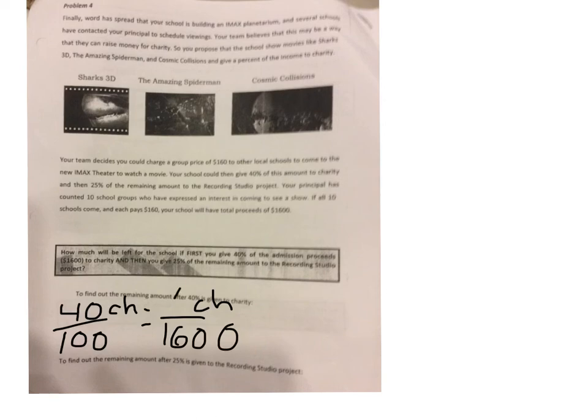So first what we are going to do is find out the remaining amount after 40% is given to charity. So I see that it's 40%, so immediately that's going to be 40 over 100. And what I'm going to do is give 40% to charity. So I'm going to label the top charity. And the original amount always goes on the bottom. So what you're going to take in is the 1,600. So that goes on the bottom. You can go ahead and multiply across and divide. So you're going to multiply 40 times 1,600, divide by 100, and you get $640 as your answer there.